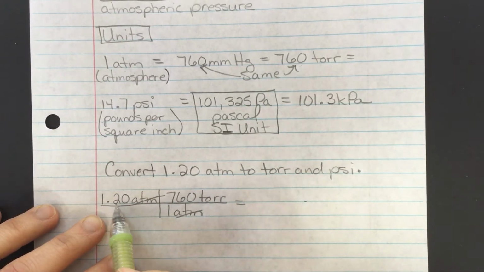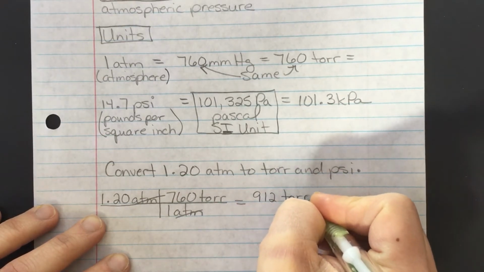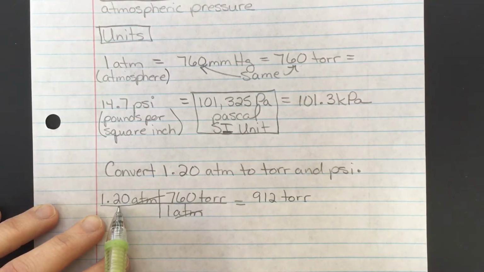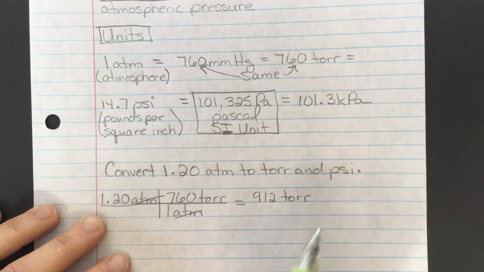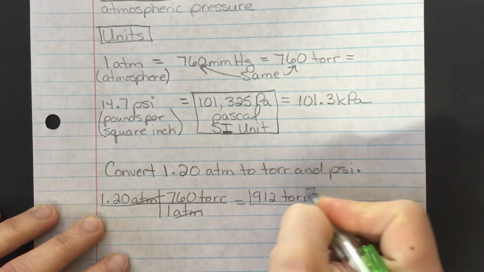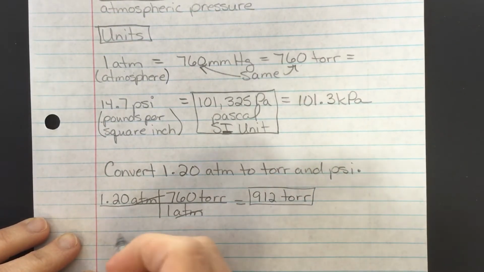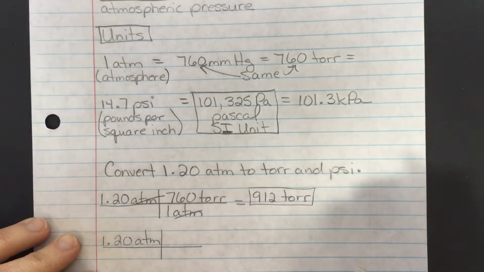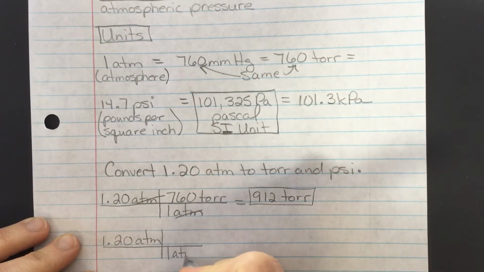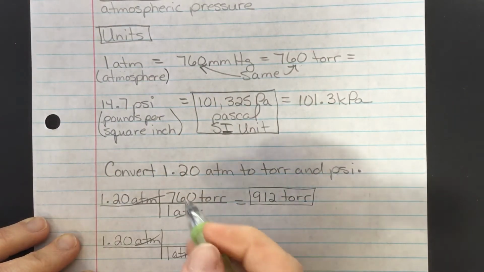When I multiply 1.2 times 760, I get a value of 912 torr. Now remember, start out with 3 sig figs, have to end with 3 sig figs, or 3 significant digits. So 912 torr. For my second problem here, converting to PSI, 1.20 atmospheres. 1 atmosphere up here, 1 atmosphere is 14.7 psi.